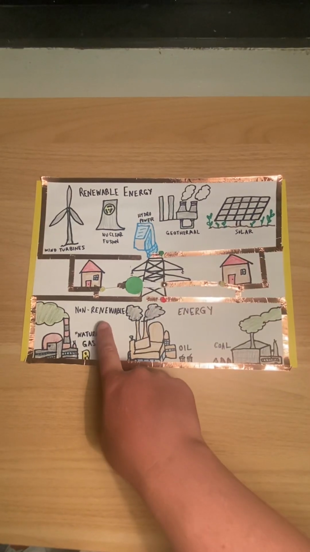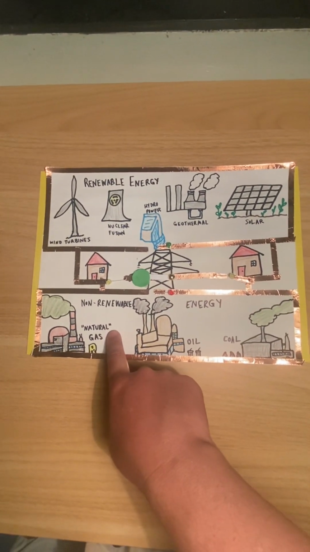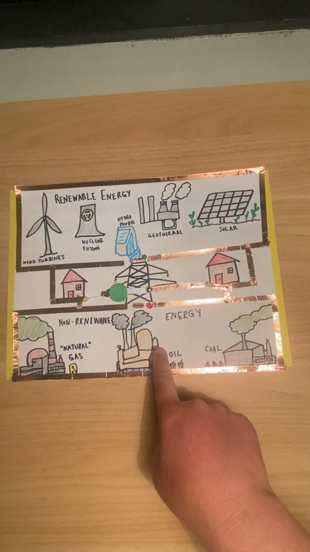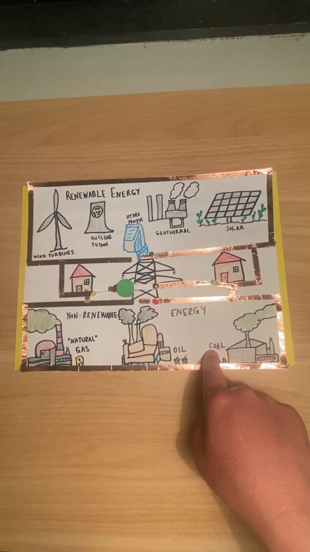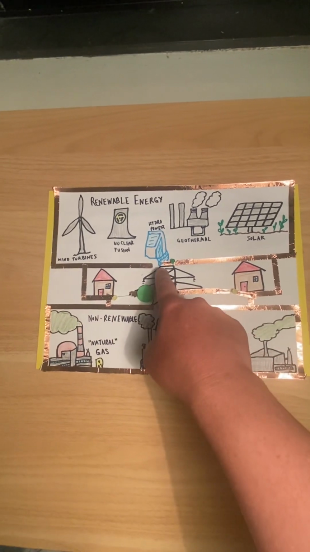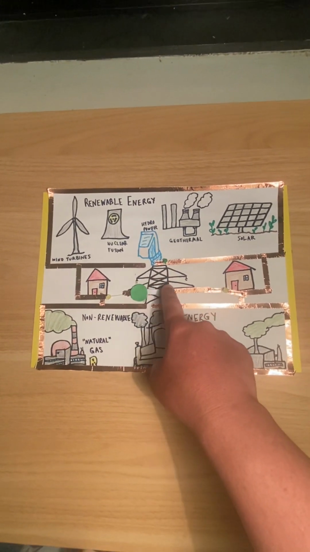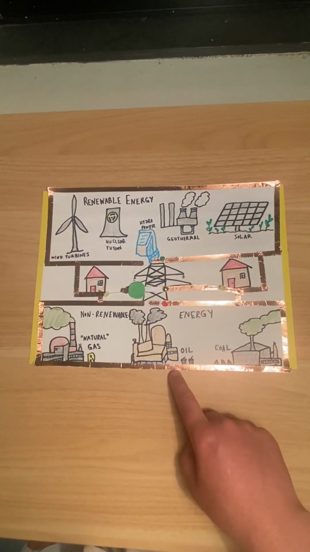And then down here I have non-renewable energy, including natural gas, which is really anything but natural, as well as oil, coal, and other forms of non-renewable energy. And they are all attached to my grid, to my transmission, which is also attached to these houses. And you can see there's some LED lights.